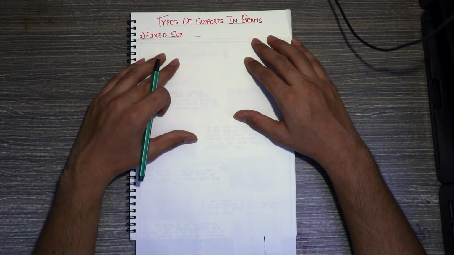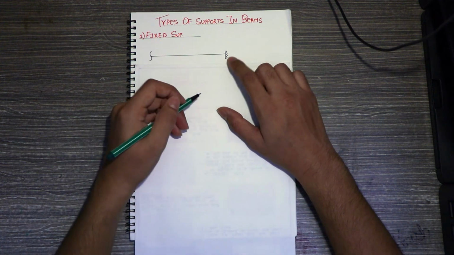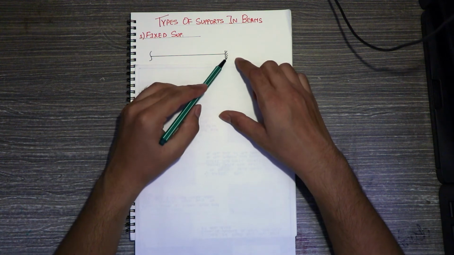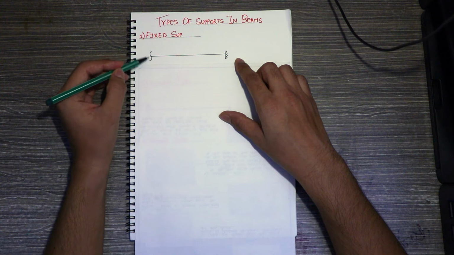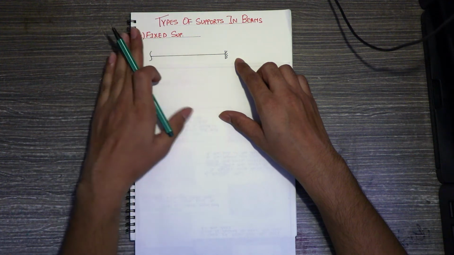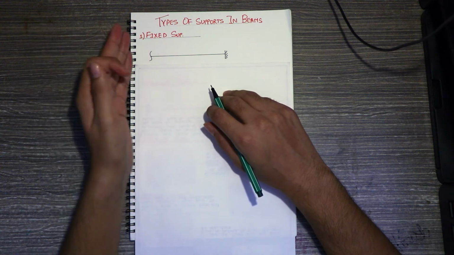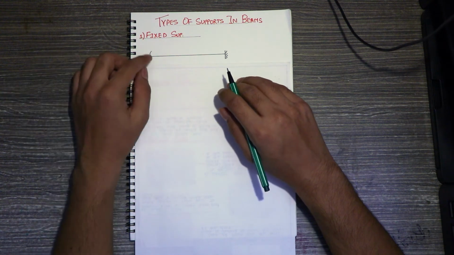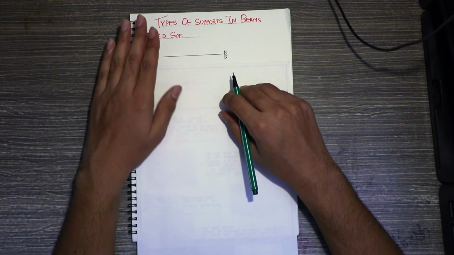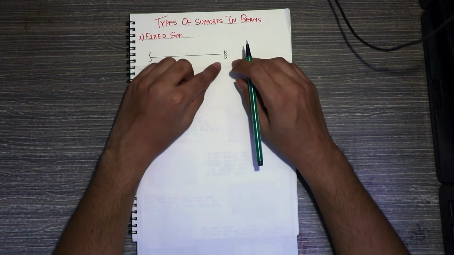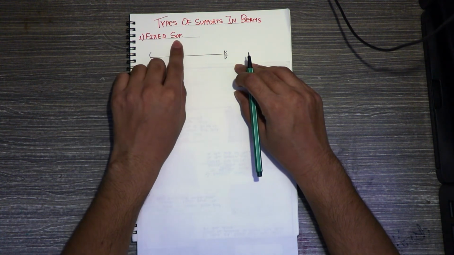Now fixed support is generally shown by a symbol like this. It is basically a vertical line with some inclined lines shown like this. Now don't bother about this, it is just a section to show that there may be anything over here. There may be more supports, or this beam might be continuous on this side as well. So don't bother about this, just focus on the support. Now starting off with fixed support.